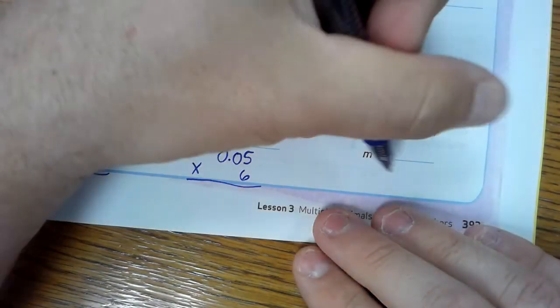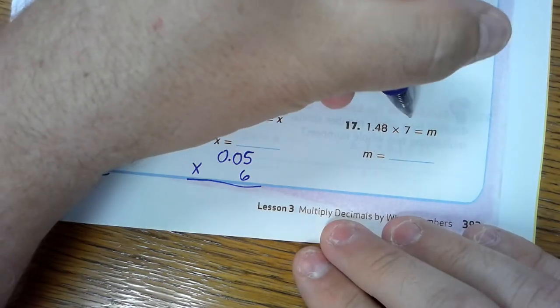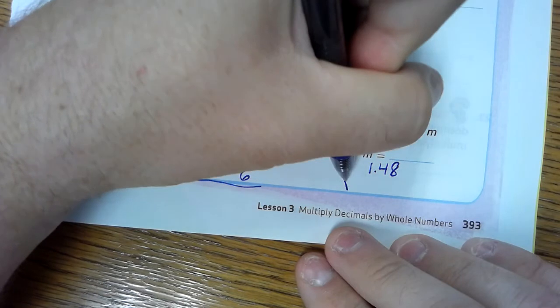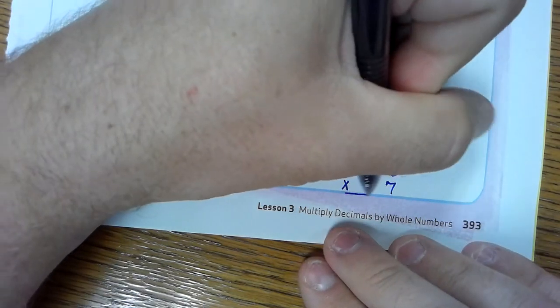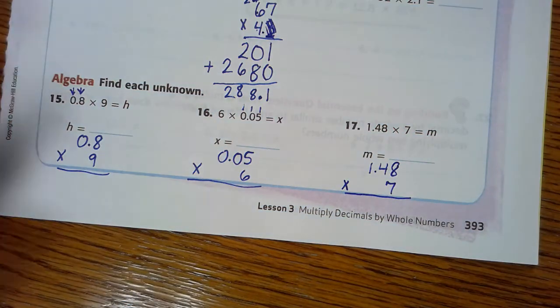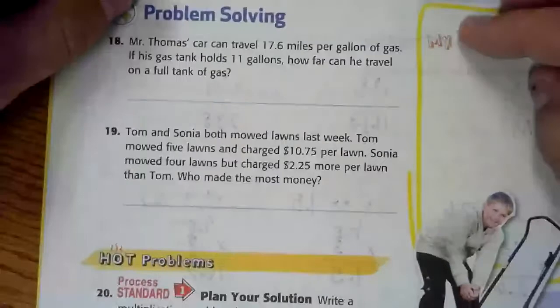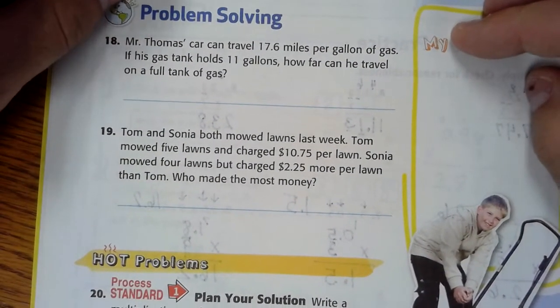And then right here, there's 3 digits here, and there's only 1. So I say 1.48 times 7. Okay. And then we do our multiplication on those. So those are fairly simple. But we just have to worry about where we're moving our decimals is what we're kind of worrying about right now.